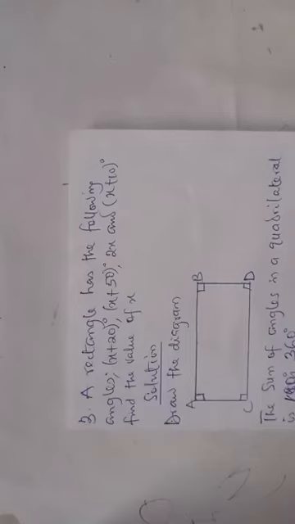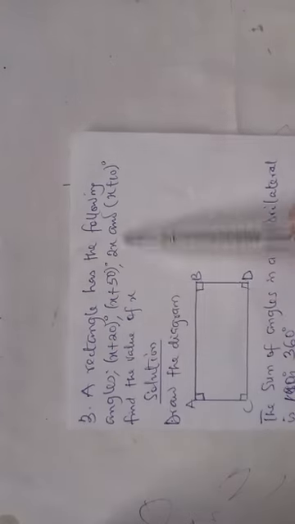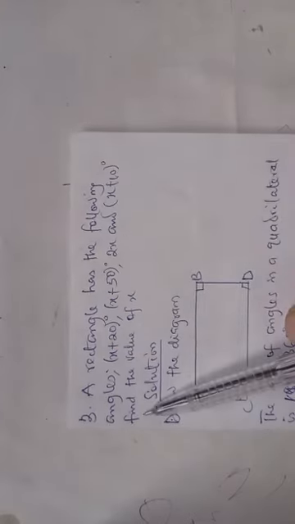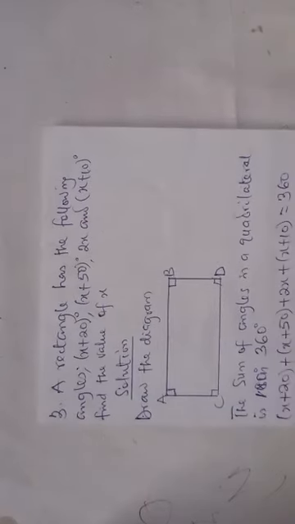It says a rectangle has the following angles: angle 1, 2, 3, and 4. Find the value of x. Fast forward, we draw the diagram. This is a rectangle.